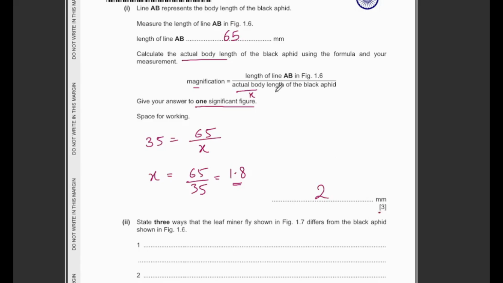That's easy. 1 mark you get for 6.5 converted into 65. The second mark you get for the method of calculation, and in the end you get 1 mark for writing your one significant figure value. Done, 3 marks distribution. Okay, clear.